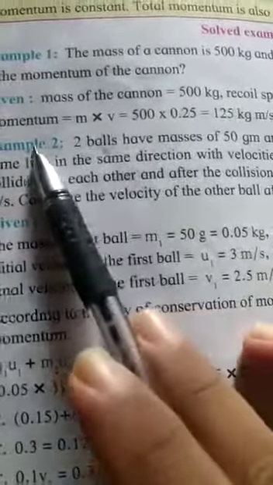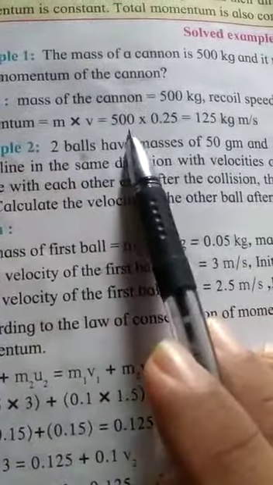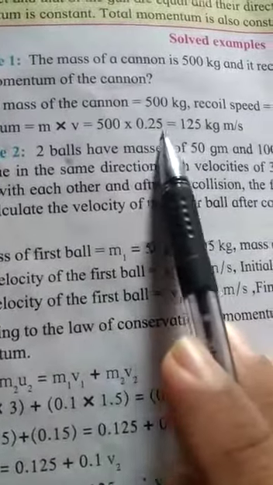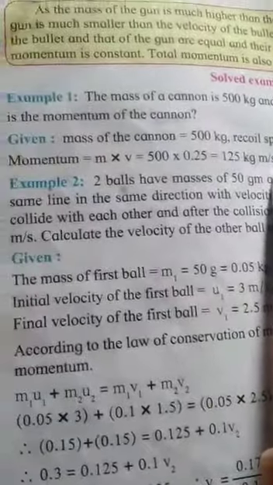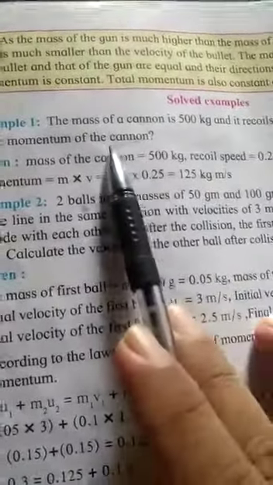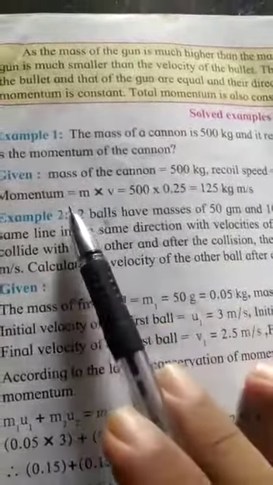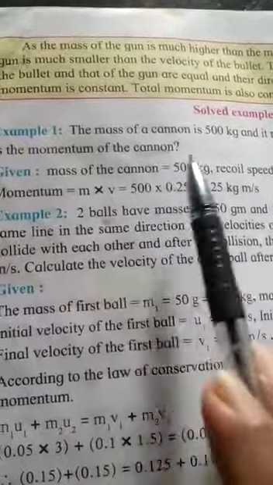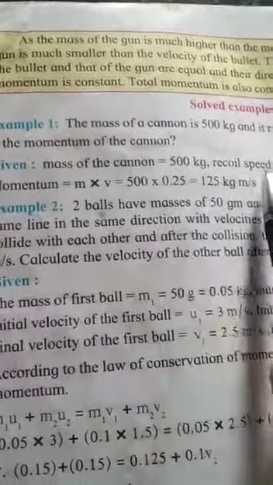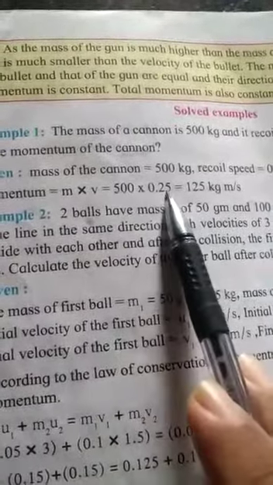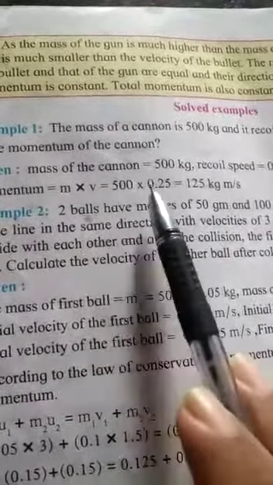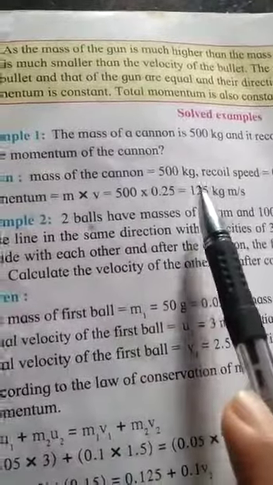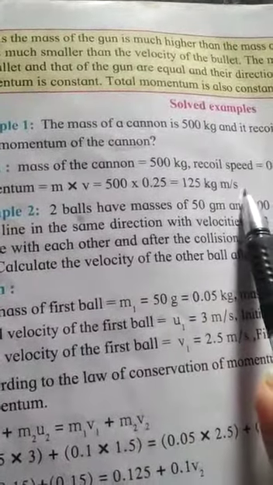The momentum we find here: momentum is m into v, that is 500 into 0.25, 125 kg meter per second. It's okay. In that question, find momentum. So we know that the formula is momentum equals the product of mass and velocity. Mass is given 500 kg and velocity is given 0.25. After multiplication, 500 into 0.25, we will get 125 kg meter per second. It's okay, student.